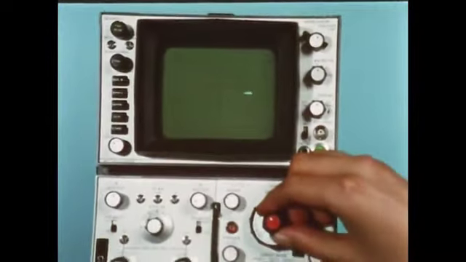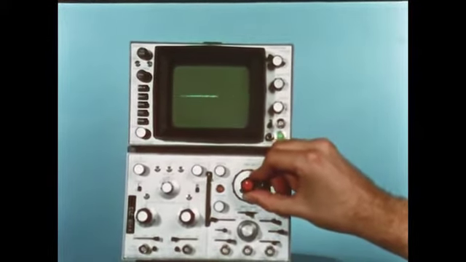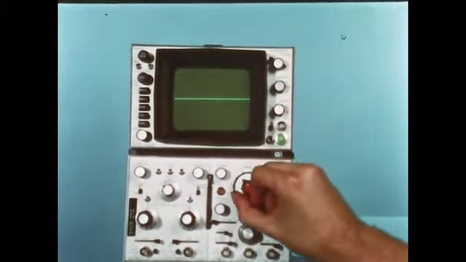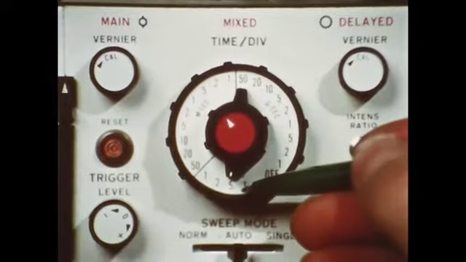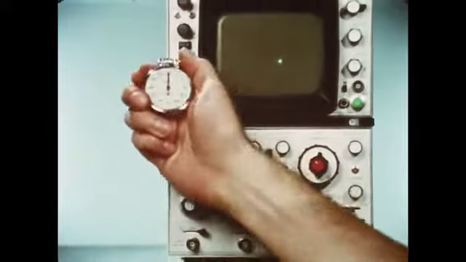This kind of circuit is built into the oscilloscope, and its speed can be controlled by the sweep rate knob. This circuit is like a precise built-in clock, capable of rapid sweeps. A slow sweep rate can be timed by a stopwatch.